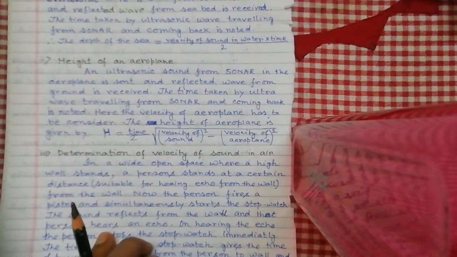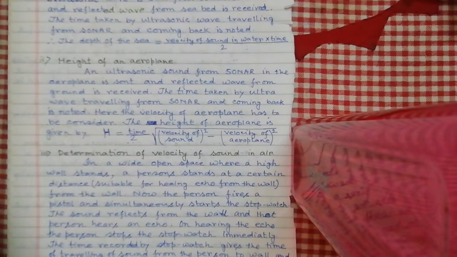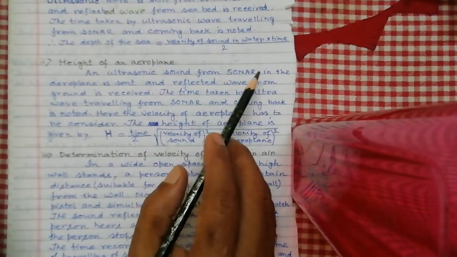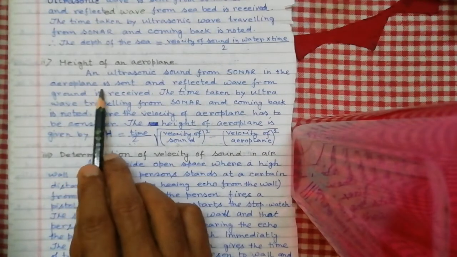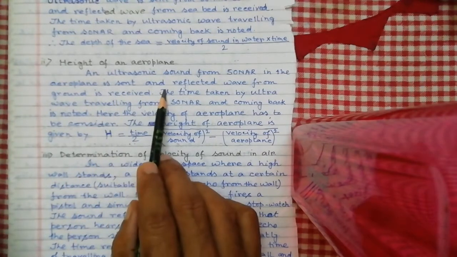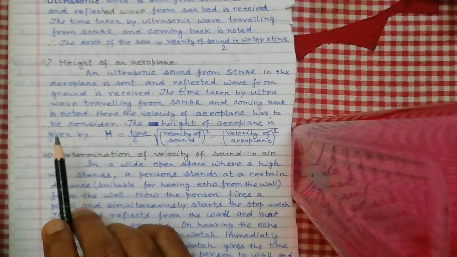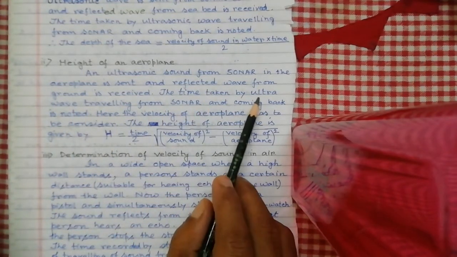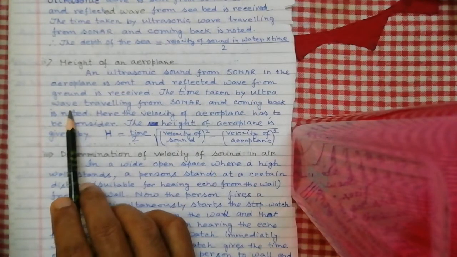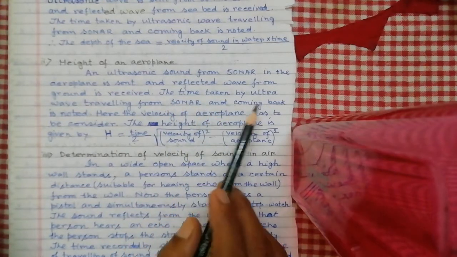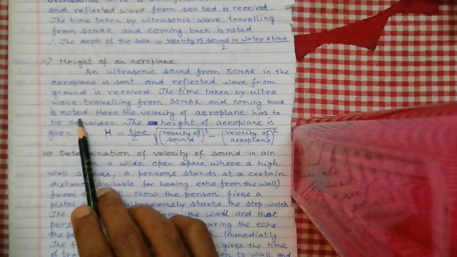Now, the second use: height of an aeroplane. Here we also use a sonar. An ultrasonic sound from the sonar in the aeroplane is sent, and the reflected wave from the ground is received by that sonar. The time taken by the ultrasonic wave traveling from the sonar to the ground and coming back is noted.